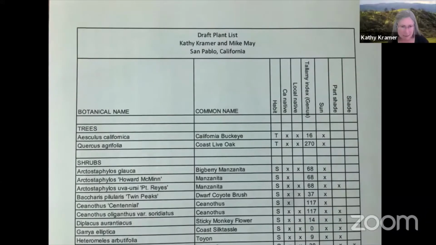And then they drew up this nifty chart, which I just love. So here are some of our local native plant species. And the habit is T is tree, then there's shrubs. It's broken up into grasses and vines. Is it a native? That's only what I wanted. So that's how my list came out. Is it a local native? Is another column. And then the Doug Tallamy Index is how many species of butterflies and moths can lay eggs on that plant.